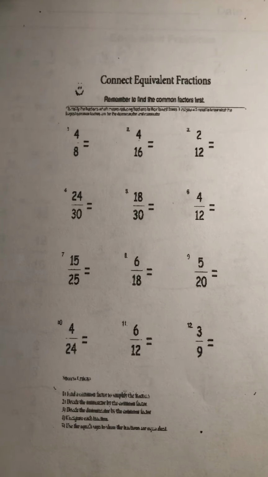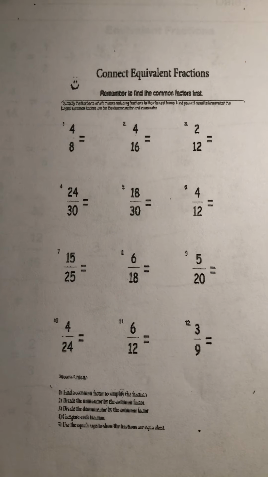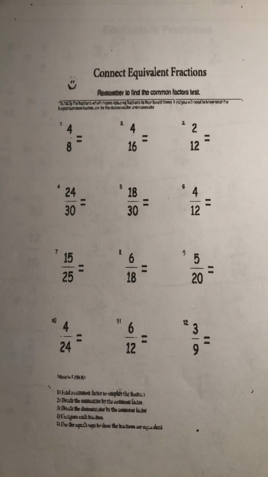So what you need to do is this for homework. And you need to send a picture to your teacher by tomorrow. And you can do it on a separate piece of paper or you can do it right here.